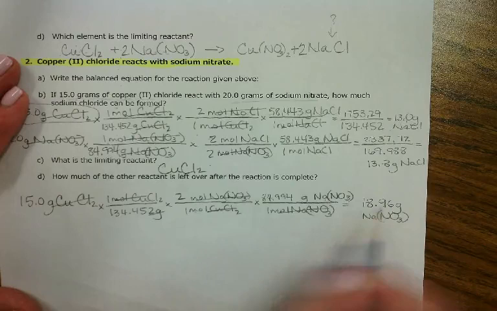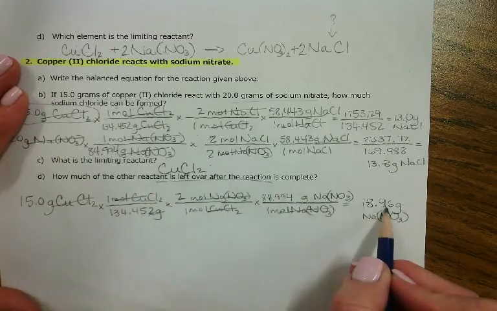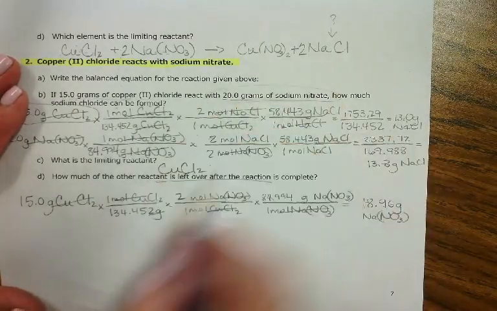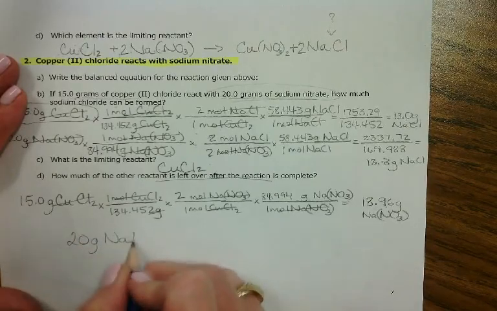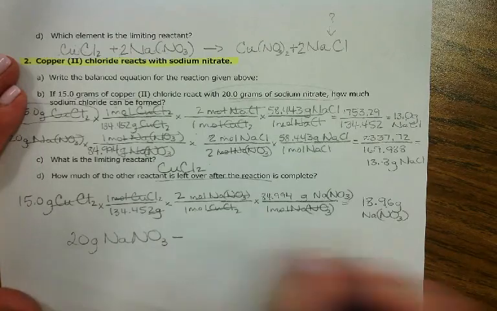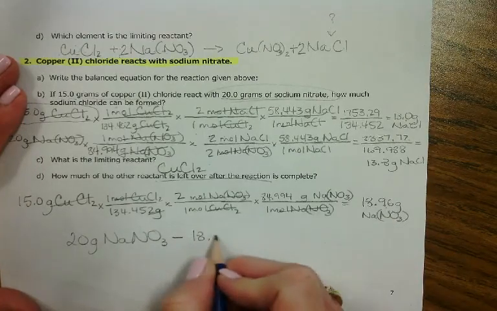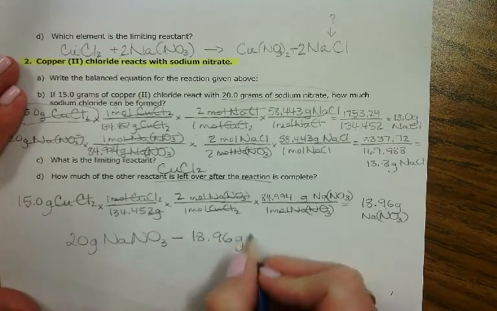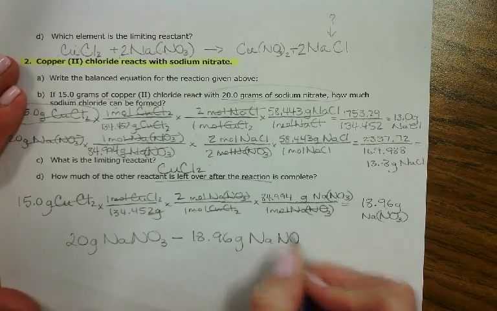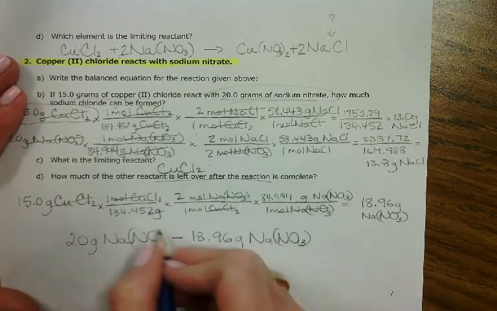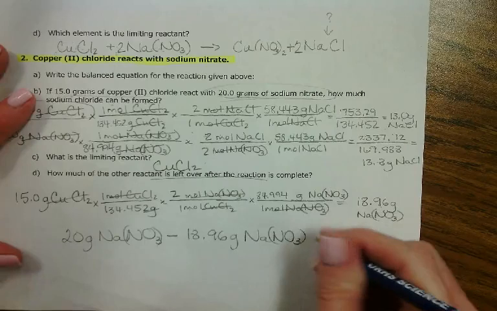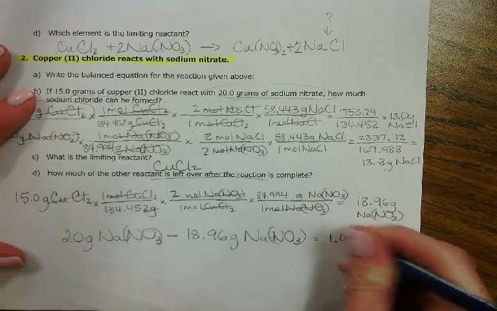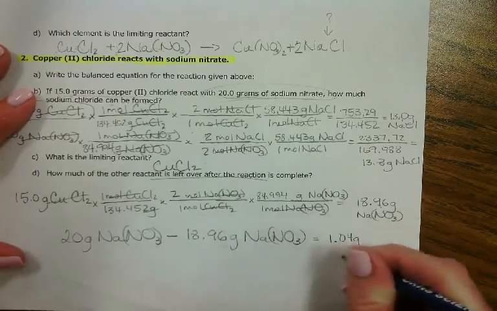So in order to find out how much is left over, I started with 20 grams. I started with 20 grams of sodium nitrate. I used 18.96 grams of sodium nitrate. So how much is left over? That's just subtraction. 20 minus 18.96 grams gives me 1.04 grams remain.